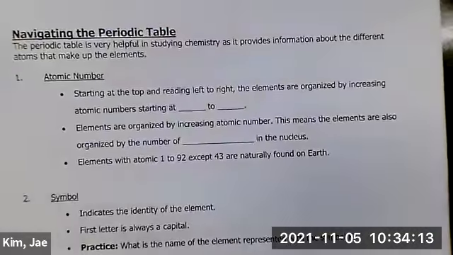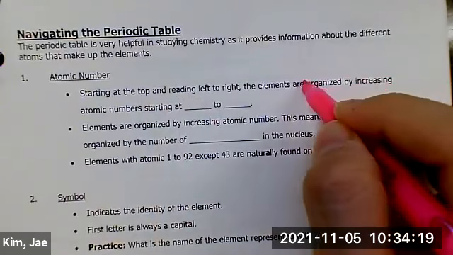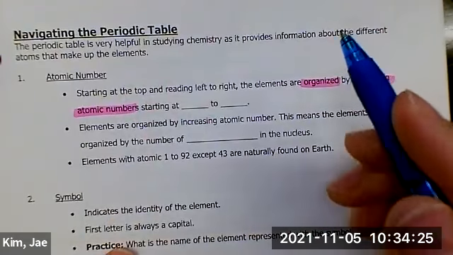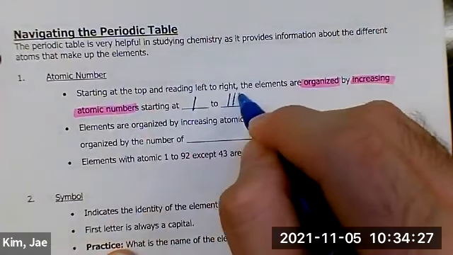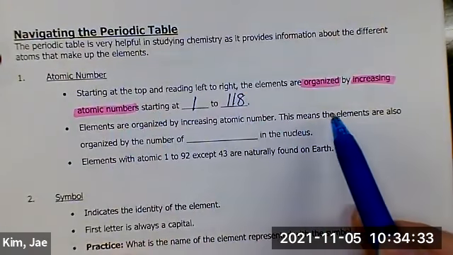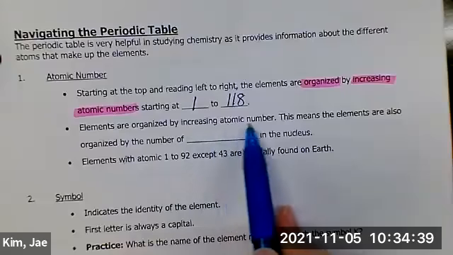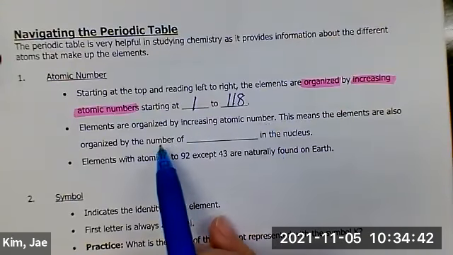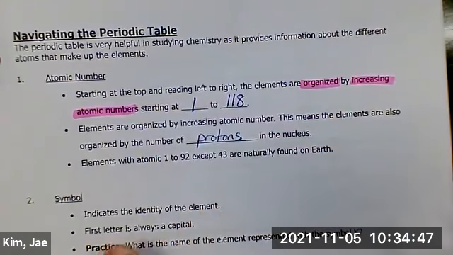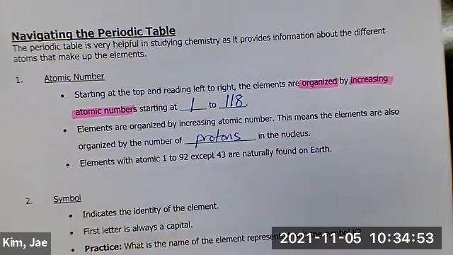So focus. All right. Starting at the top and reading left to right, the elements are organized by increasing atomic number. How many elements are there? 1 to 118. This means the elements are also organized by the number of something in the nucleus. The atomic number is the same as the number of protons in the nucleus. Elements with atomic numbers 1 to 92, except 43, are naturally found on Earth. Fun fact.